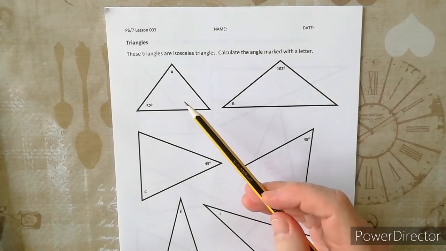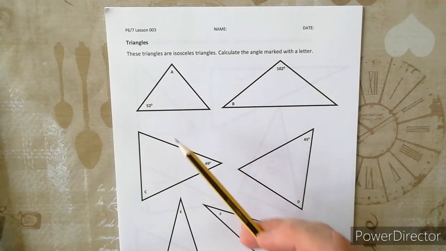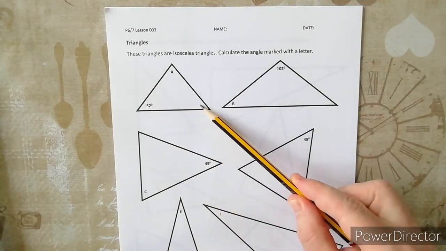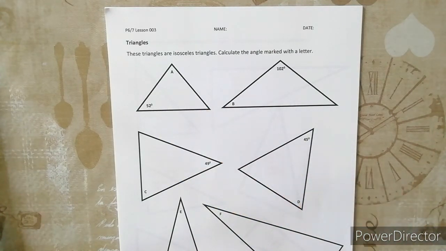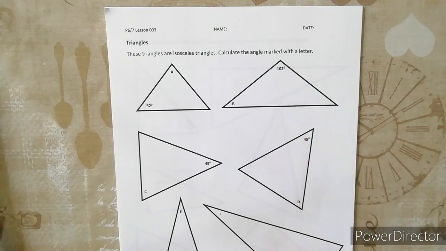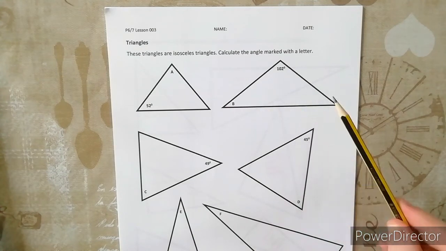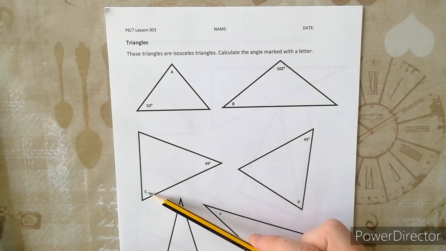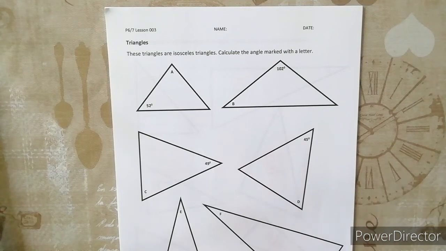So here we have this one here. If we look at it carefully, that angle and that angle are the same. For this one, that angle and that angle are the same. For this one, that angle and that angle are the same.